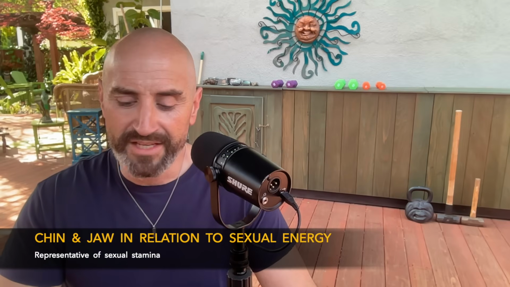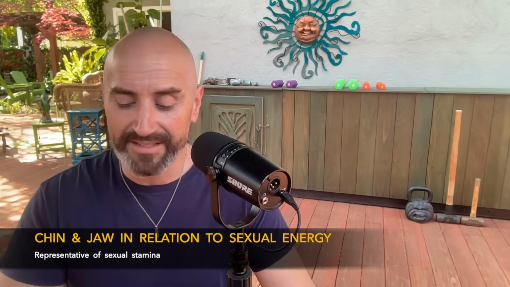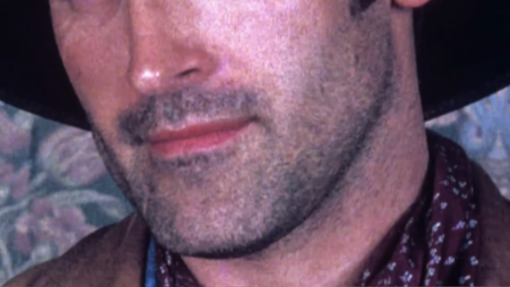And the last area is the chin and the jaw. This relates to physical stamina, and this does mean in bed and whatnot. So if it's broad, prominent, or pointy, the stamina and persistence in chasing a person is very strong, usually. So when they have that, they're willing to pursue, they're willing to chase, and that broad this way, side to side, prominent visually, or again, pointy.